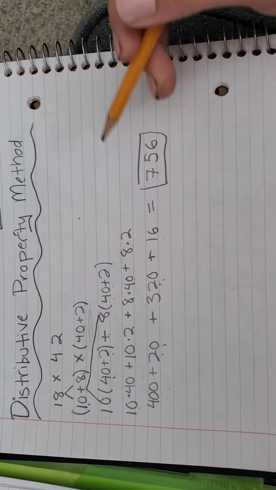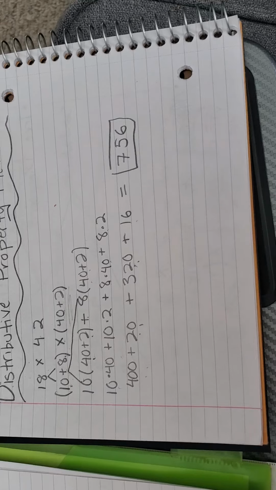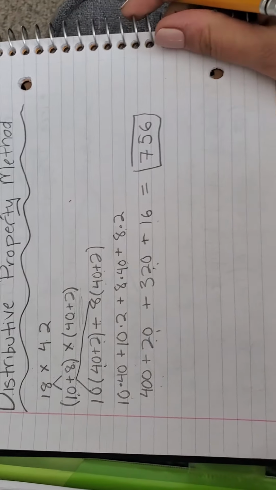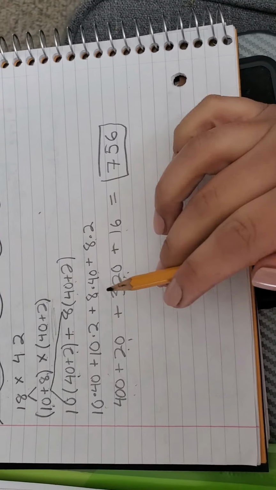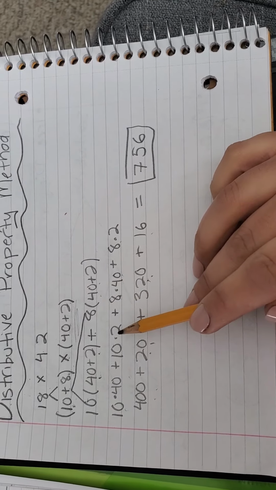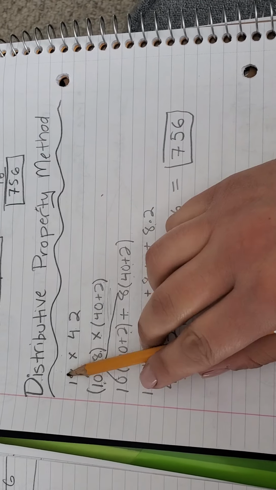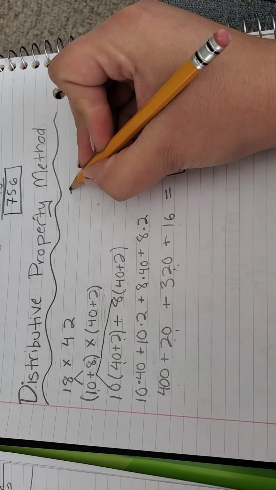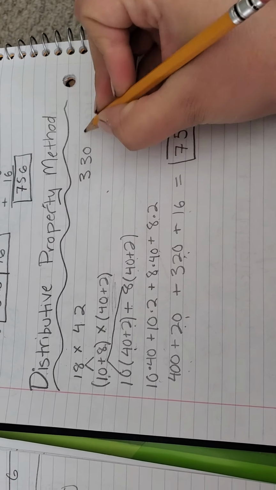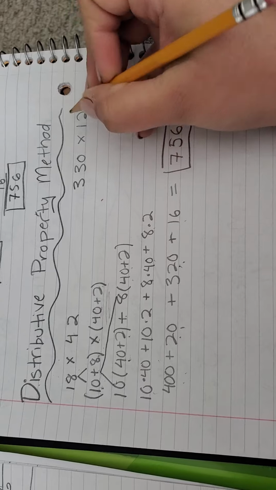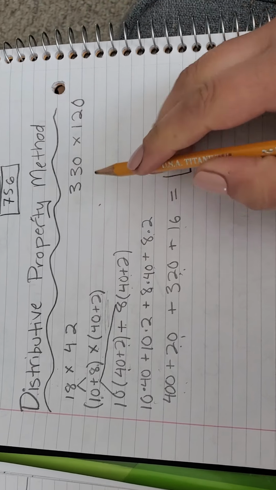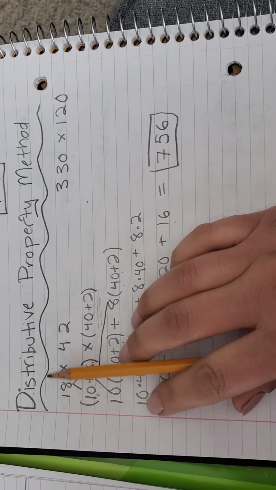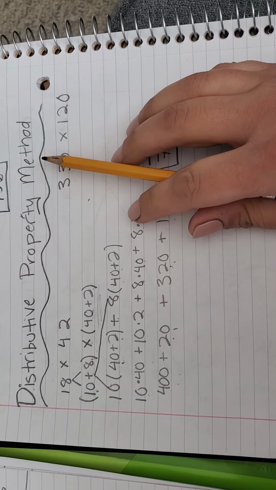So this is going to be our distributive property. You can also call some of this FOIL, but remember that FOIL will not work for multiplication that has more than 2 digits each. So if you had a problem such as 330 by 120, the FOIL is not necessarily going to work with this, which is why we have the distributive property method.